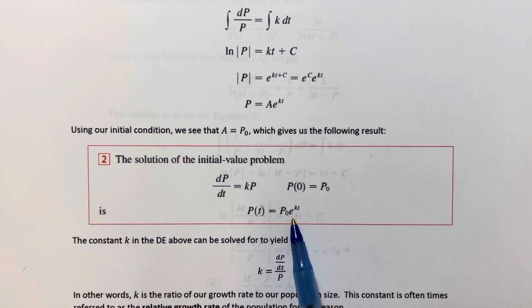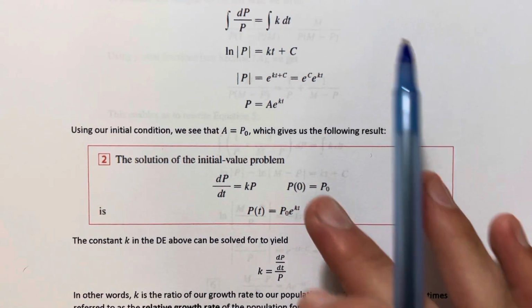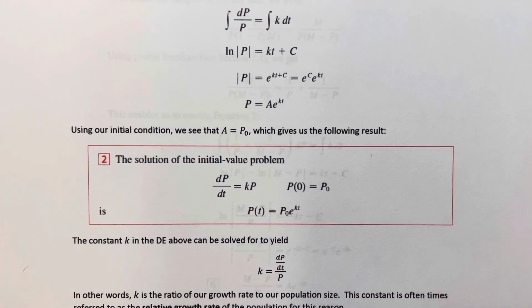So that is now something that we can just use anytime we're asked to apply the law of natural growth to some problem. We don't need to go through this derivation every time now.